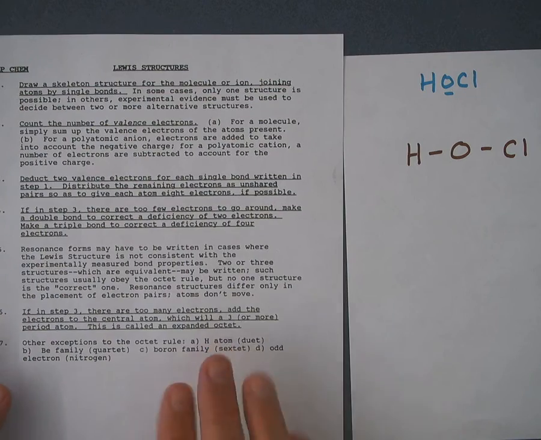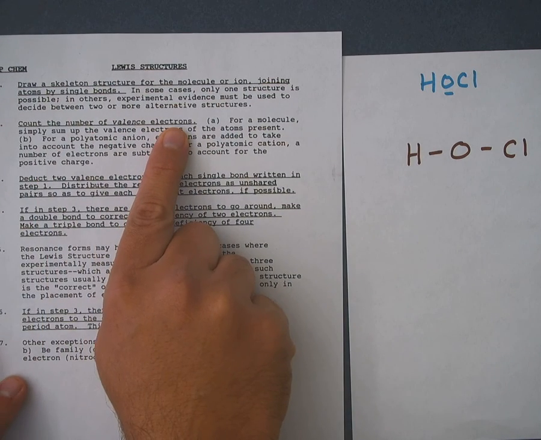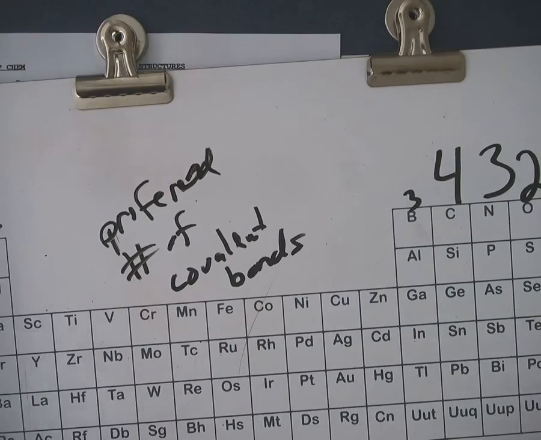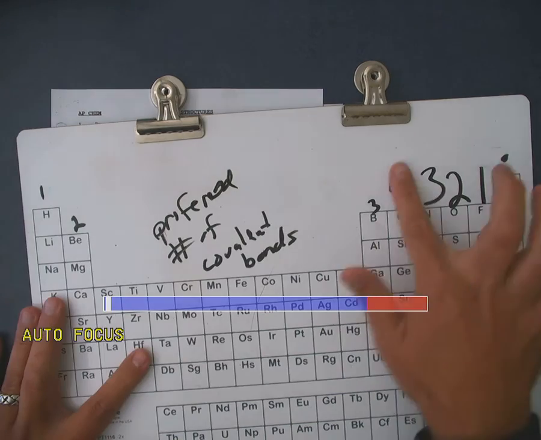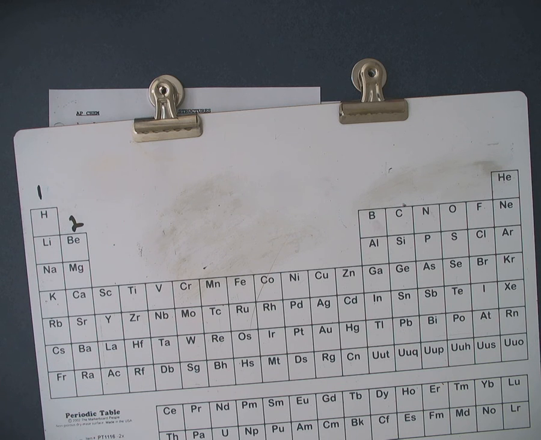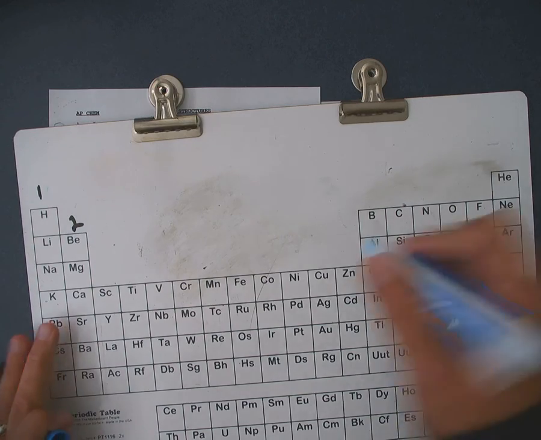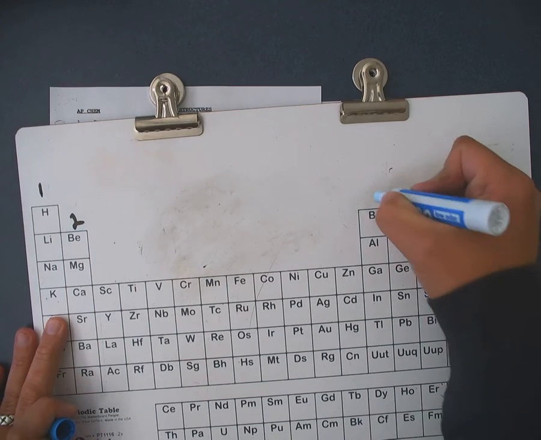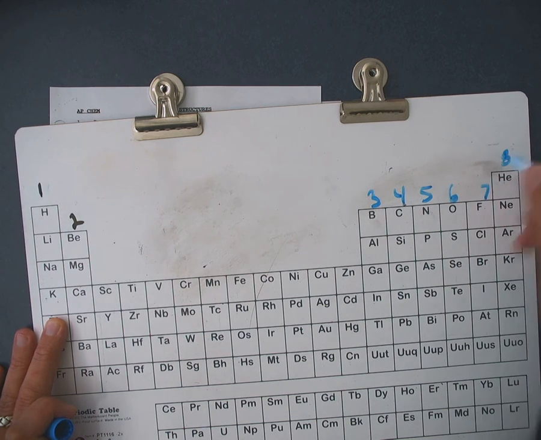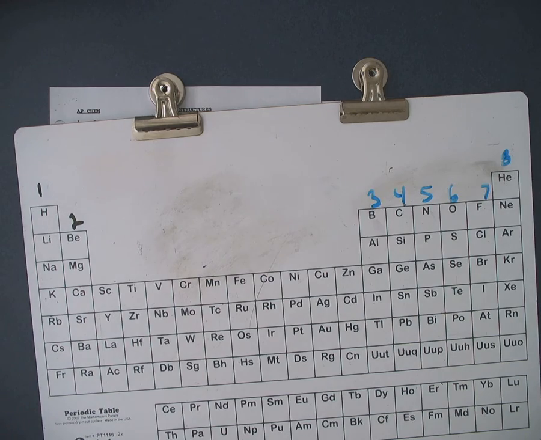Step two says to count up the number of valence electrons. In our periodic table, we should remember that there's a pattern. Let me erase the previous pattern that we just did. The pattern for valence electrons, if you remember, goes 1, 2, 3, 4, 5, 6, 7, 8. So hydrogen and beryllium and those families have 1 and 2, 3, 4, 5, 6, 7, and 8, just like the Roman numerals with the odd numbers there.